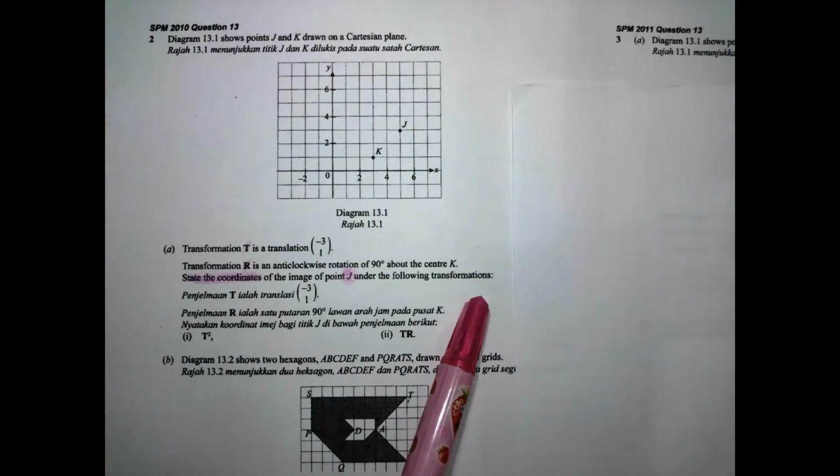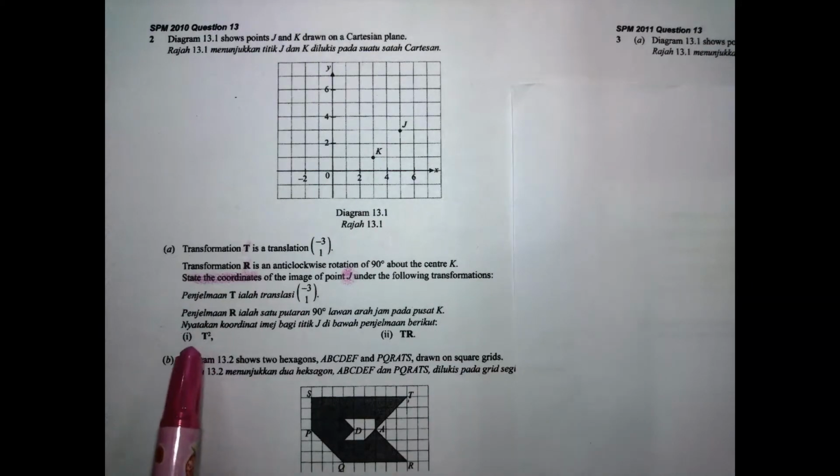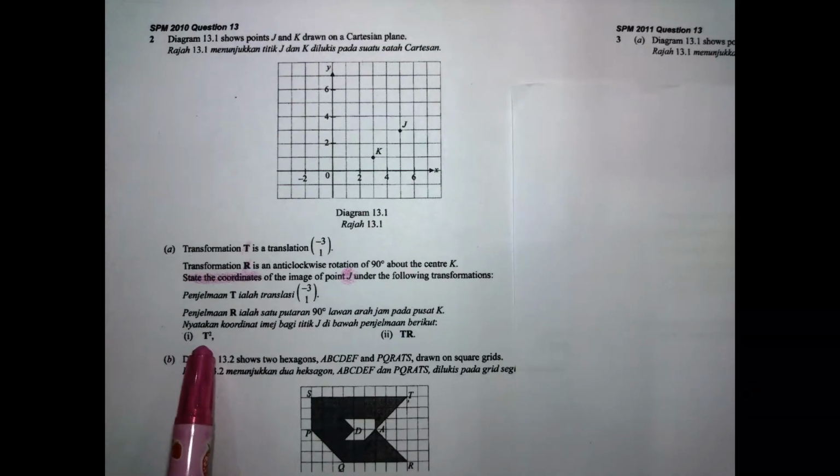Number one, they are looking for point J under T squared. T squared means you do the transformation T twice. So how do we write the answer?